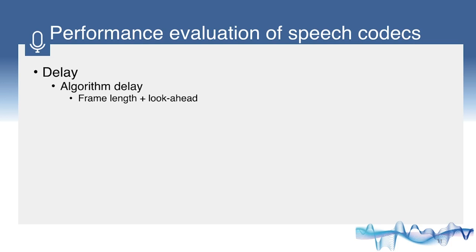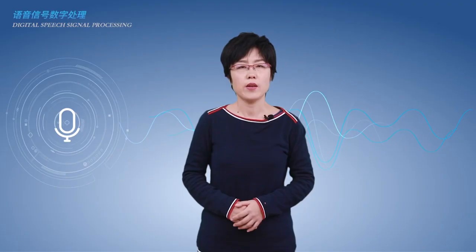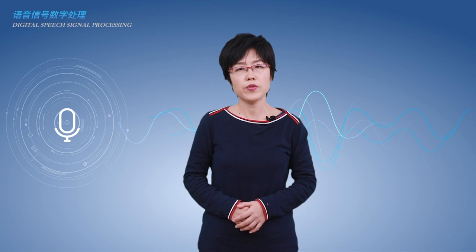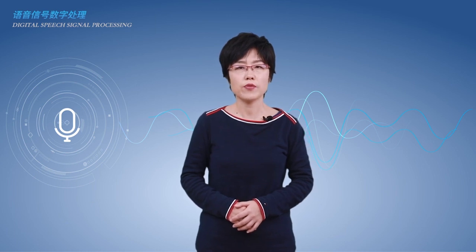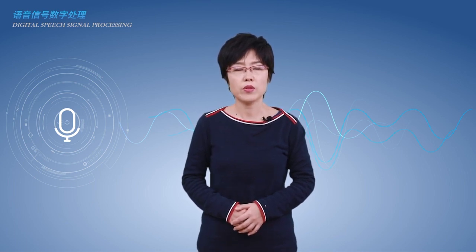Algorithm delay refers to the time needed to accumulate one frame of samples before processing. In addition to the speech frame to be encoded, the current frame, sometimes the processing needs look-ahead data, that is, the length of the speech block processed ahead.